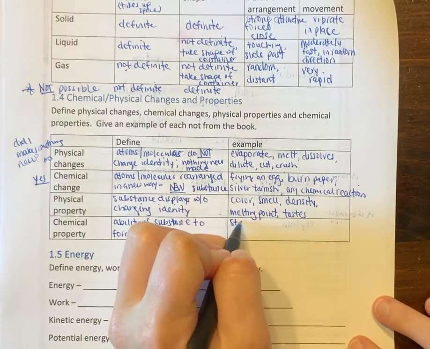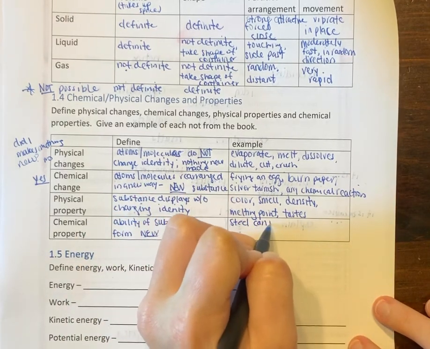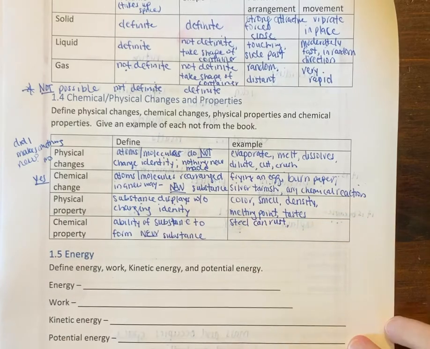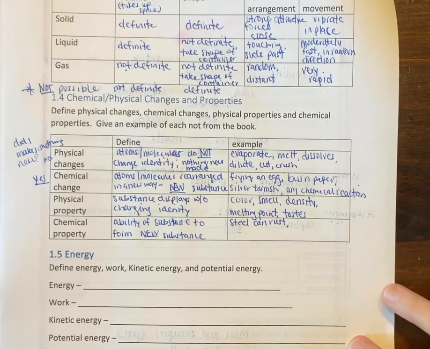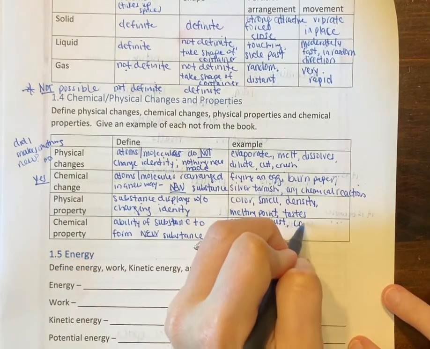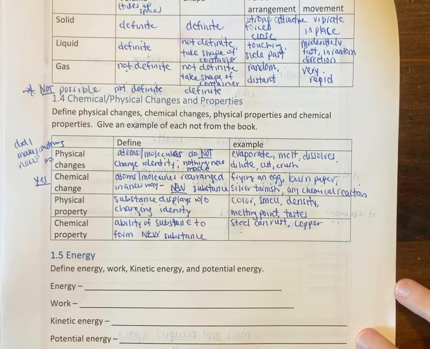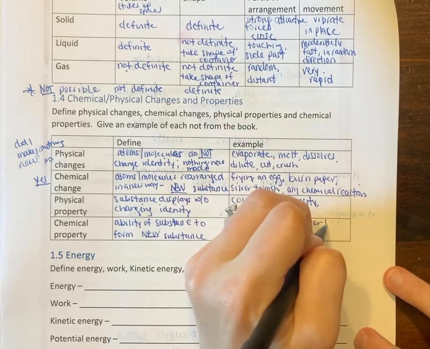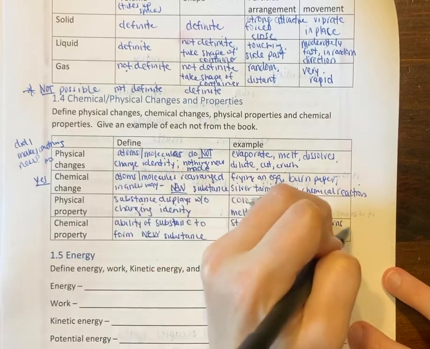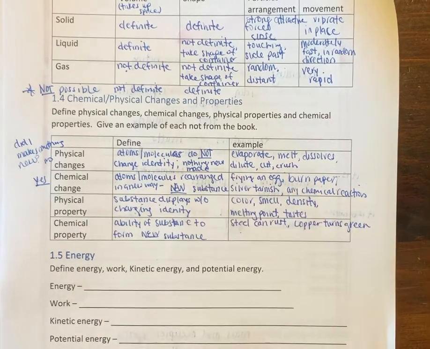So steel can rust. Copper, what happens if you leave it out after a long period of time? I hope you said it turns green. That is called a patina.